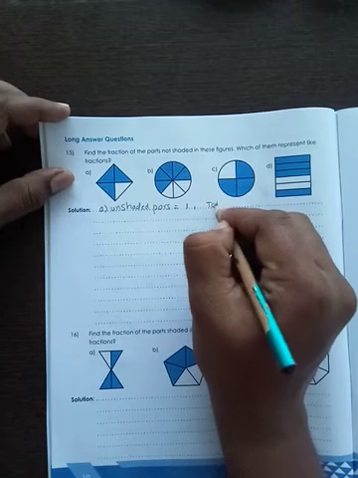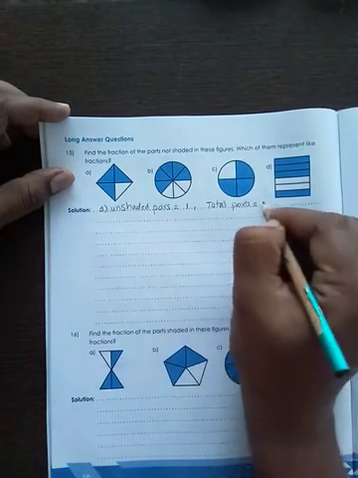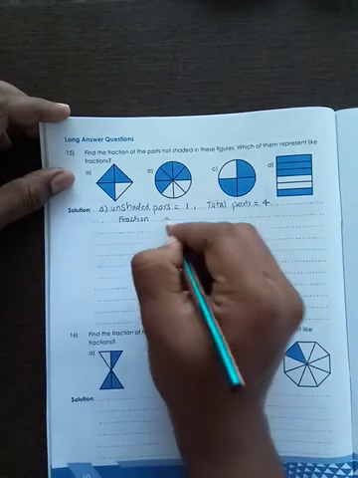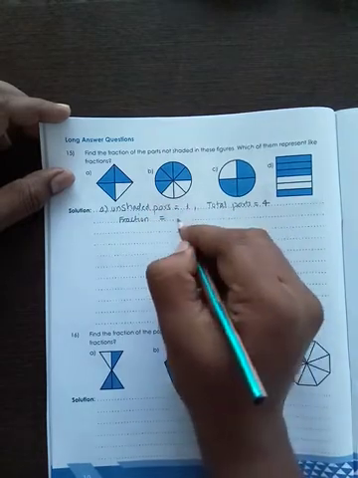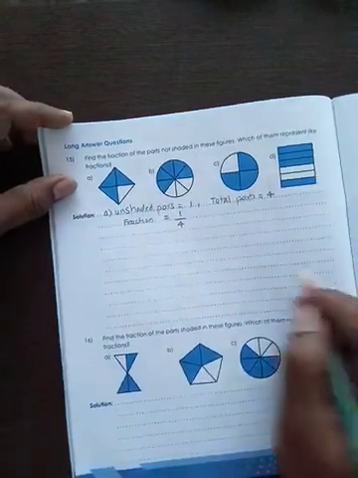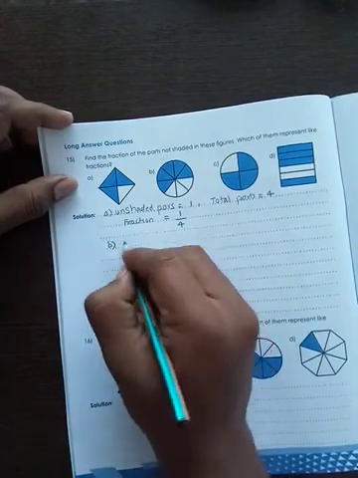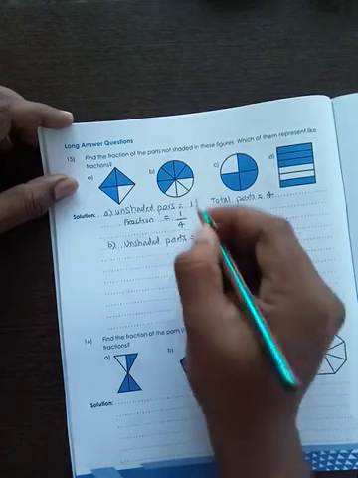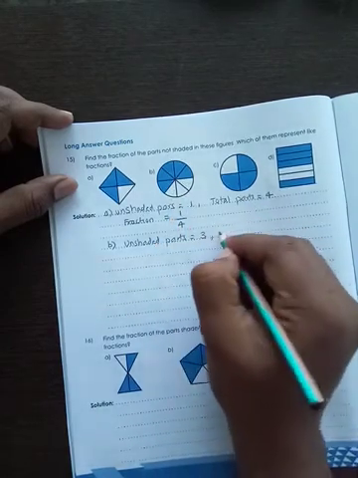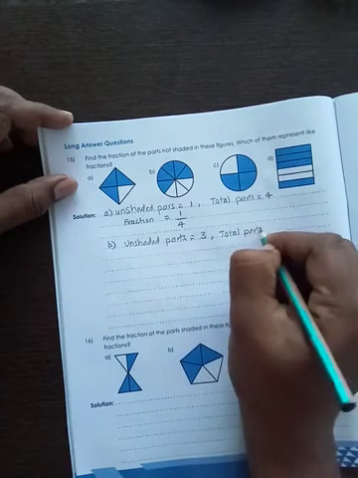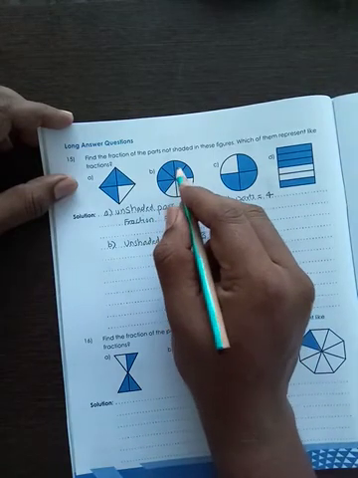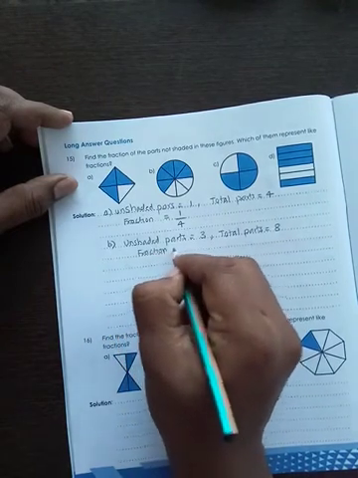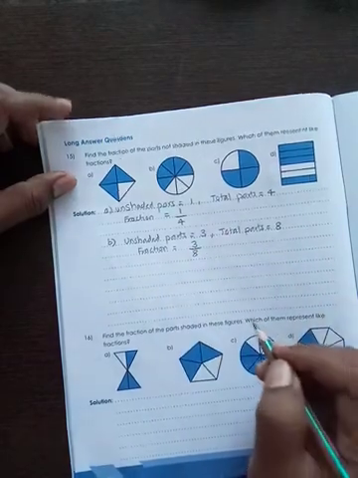And the total parts here, how many total parts? Yes, 4 parts are there. So the fraction of the first one will be 1/4. Okay, then let's check in B1. So how many unshaded parts are there? 1, 2, 3 parts are there, and the total parts we also check: 1, 2, 3, 4, 5, 6, 7, 8, total parts are 8. So the fraction here will be 3/8.